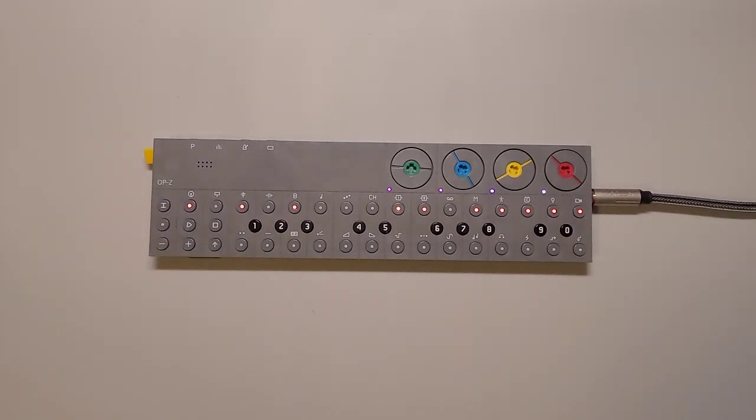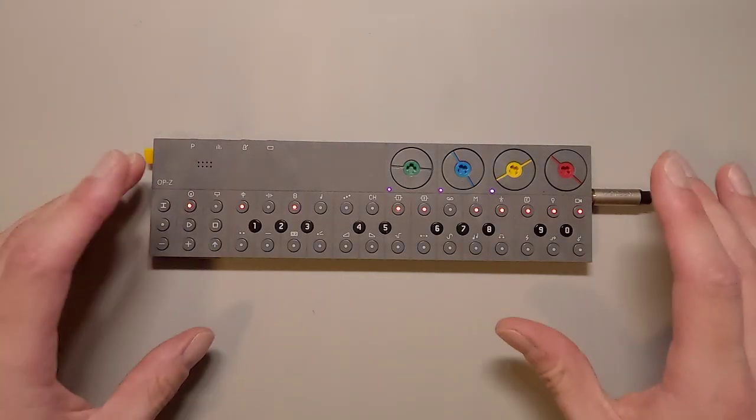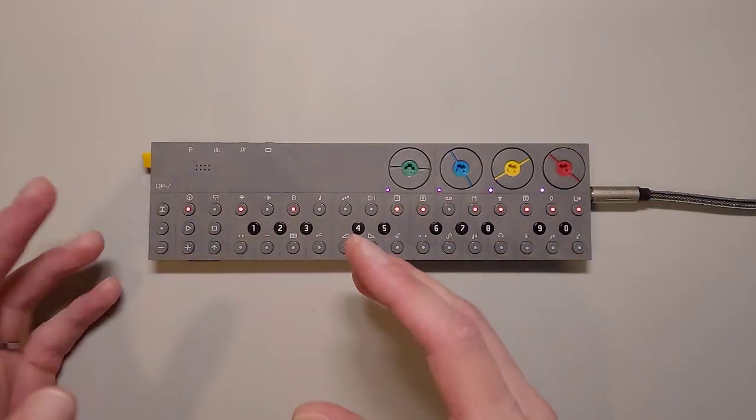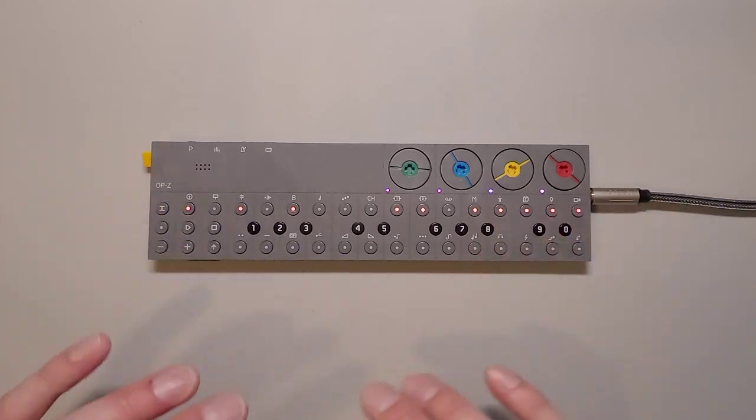So maybe I couldn't call this, I don't know if I could call this a 16-bar drum loop, but to me it has enough variation that if I had something interesting enough to put on the synth tracks, or a couple of the synth tracks, this could probably become a whole song.